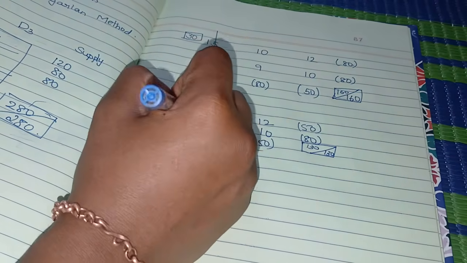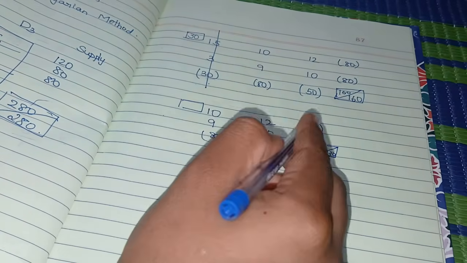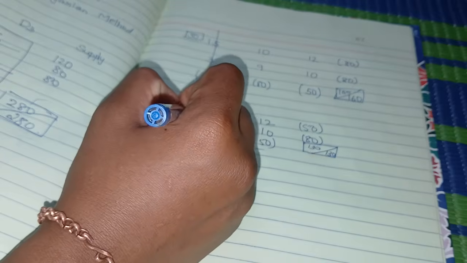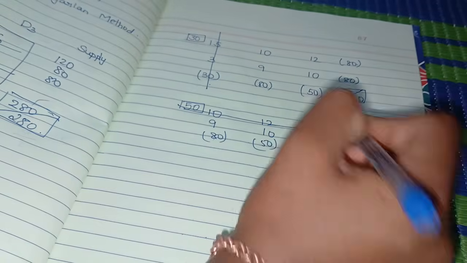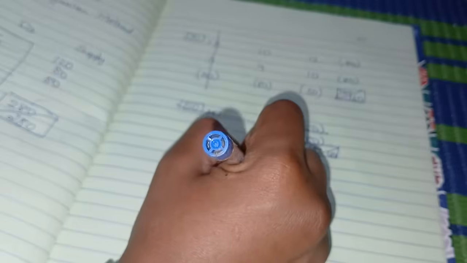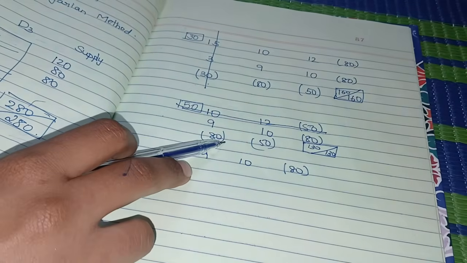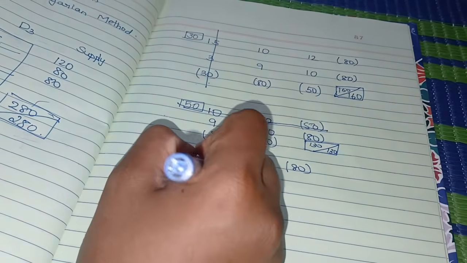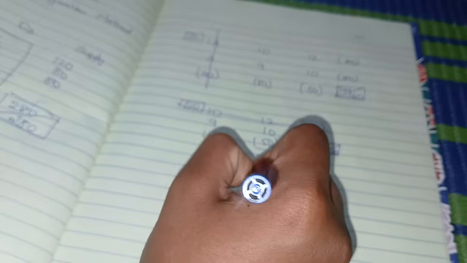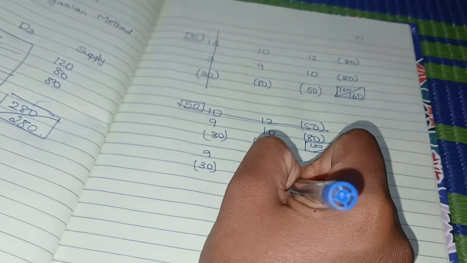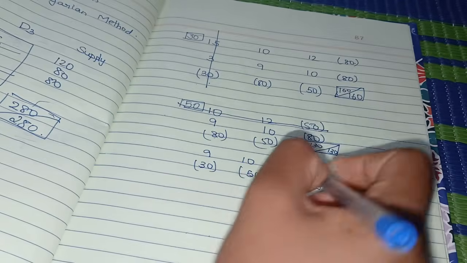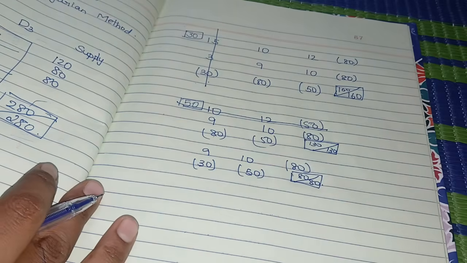So again, 10 you need to take. Here you have 80, here you have 50. What is the least? 50 is the least. So that's why I am cancelling this. So 9, 10 will be remaining. Here you will have 80, so 80 minus 50 is 30. So 30 here I am writing, 50 I am writing. What is the value over here? 80. 50 plus 30 is also 80.